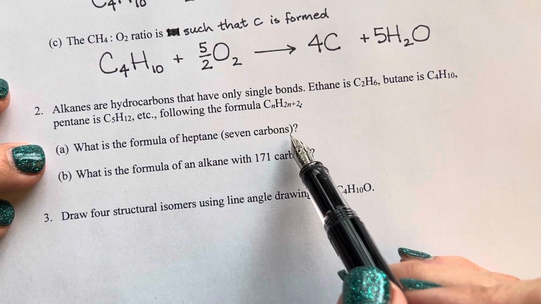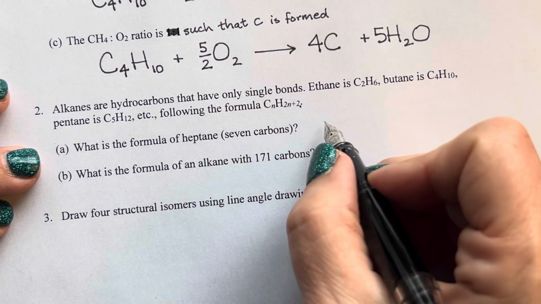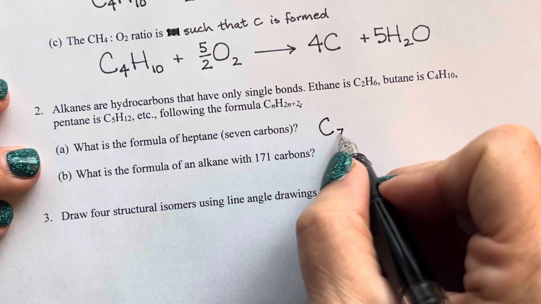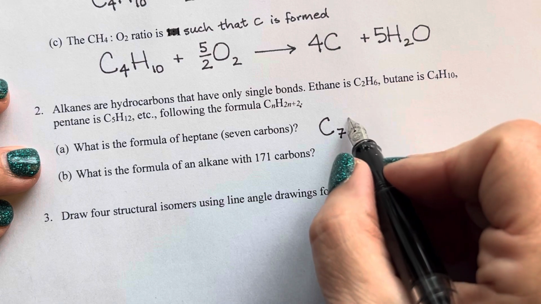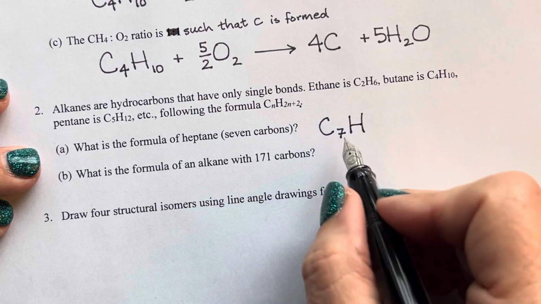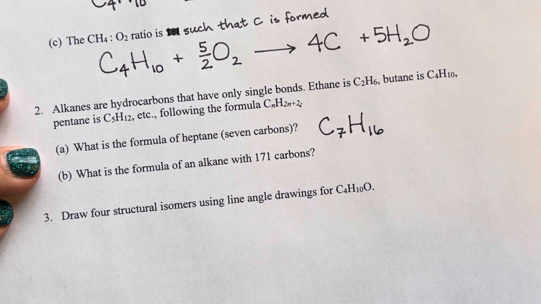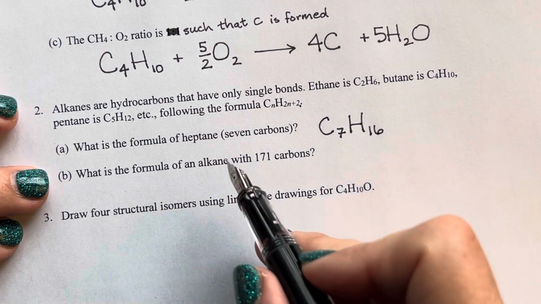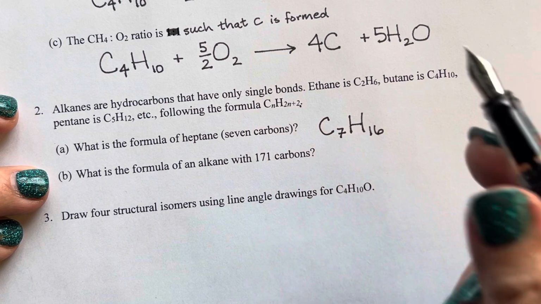So this question is asking, what if you have heptane? Okay, 7 carbons. So we follow that formula. There's 7 carbons, and for the number of hydrogens, we'll double that, 14, and we'll add 2 to it. That makes 16.